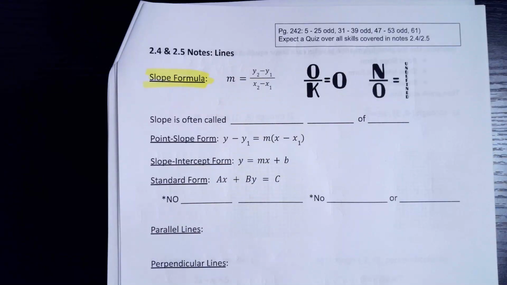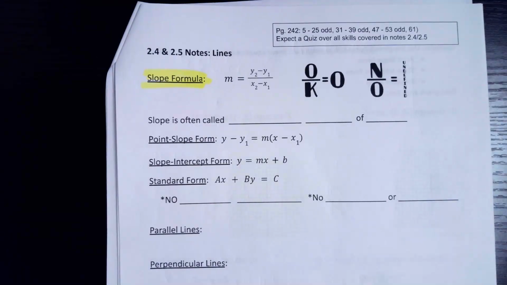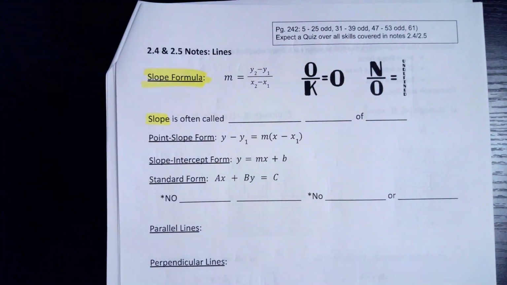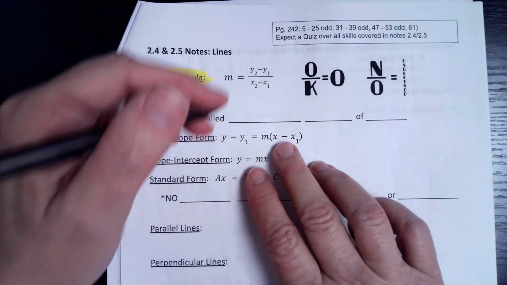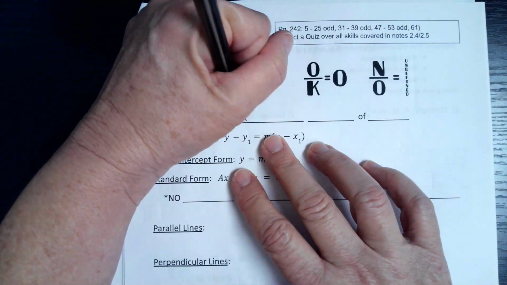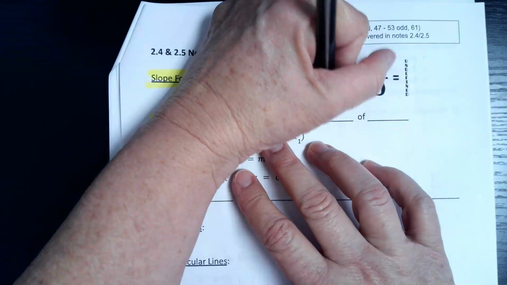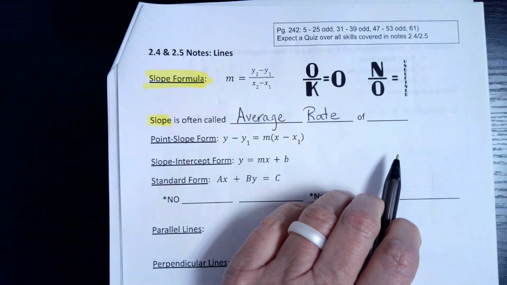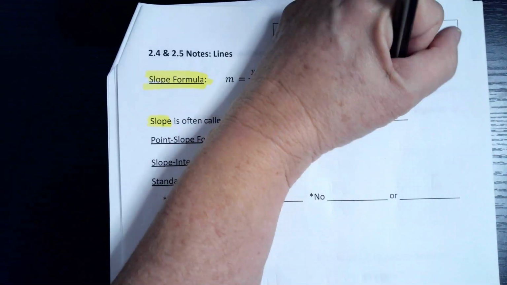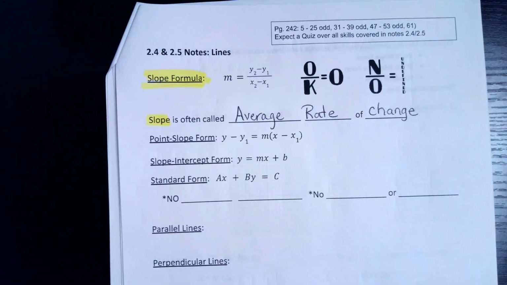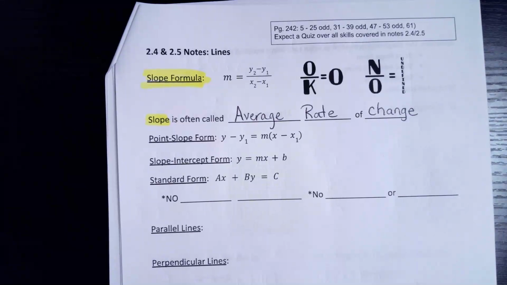Okay, next thing, the slope is often called, and this is going to be important because they will use these words in one of your word problems. It is called the average rate of, do you know what's going to be? Change. So you've heard of rate of change before, right? In a line, there is a constant rate of change. The slope is sometimes called the constant rate of change.